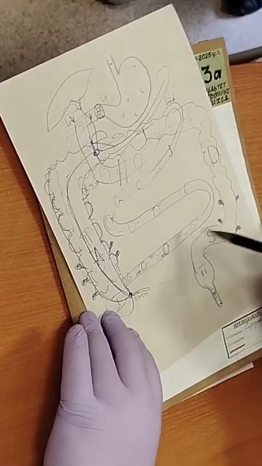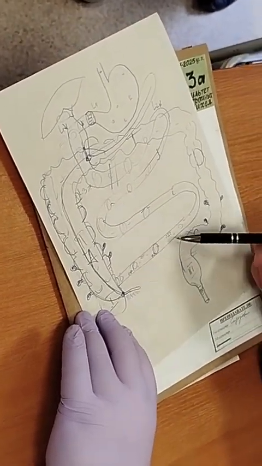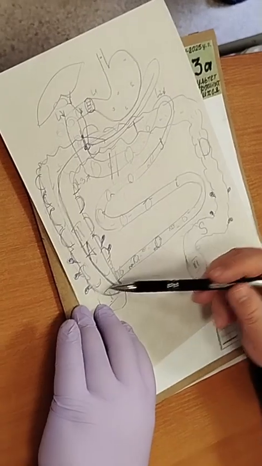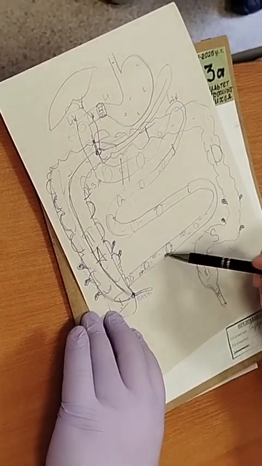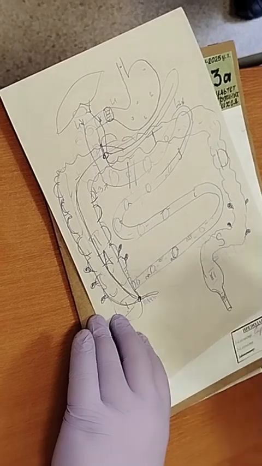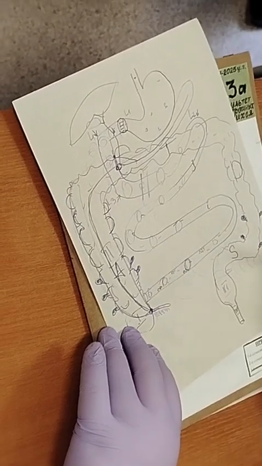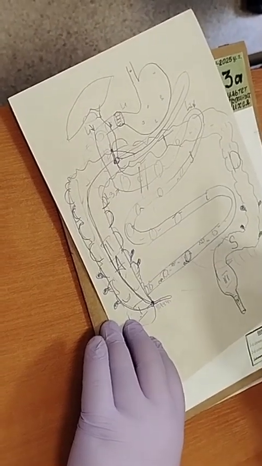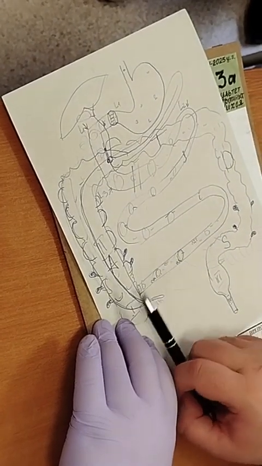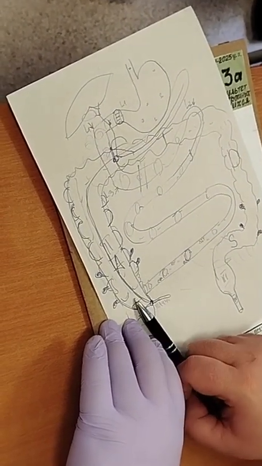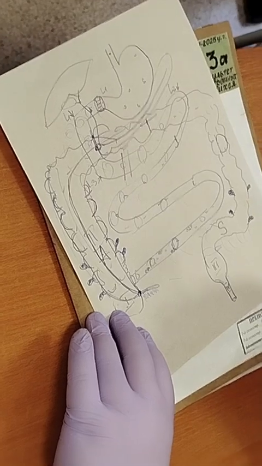In the small intestine, we have tela submucosa, submucous layer. In the large intestine, it is absent. Villi intestinales in the small intestine are present, in the large intestine absent. Alkaline medium in the small intestine and acidic medium in the large intestine.